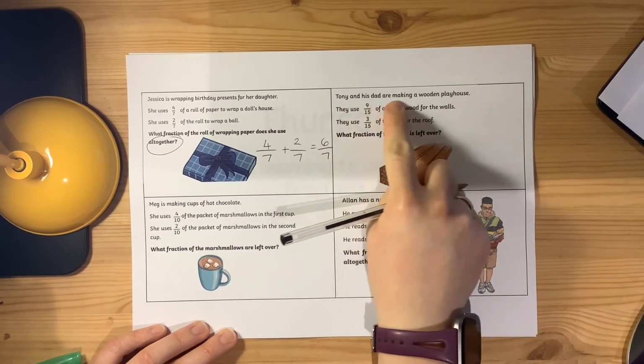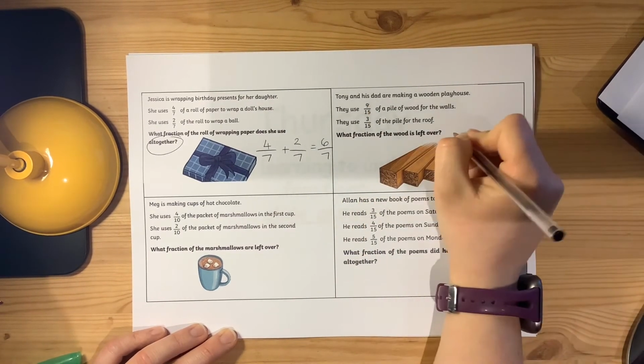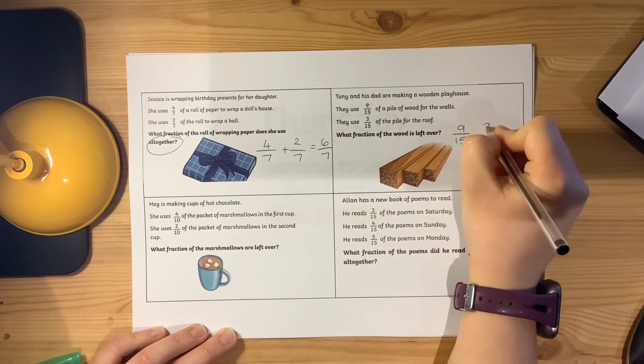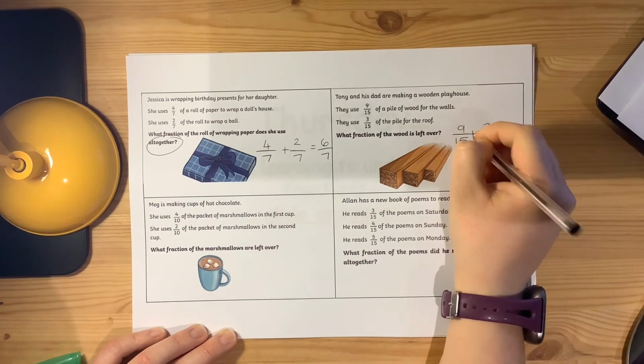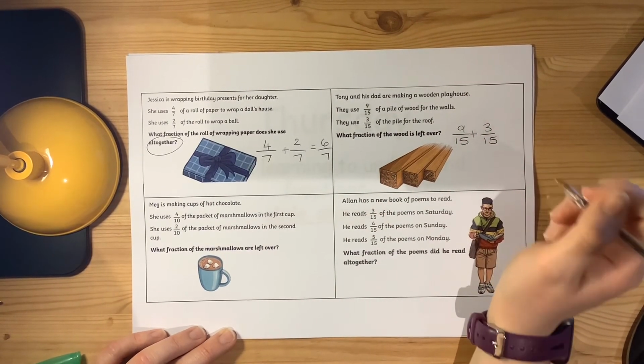Tony and his dad are making a wooden playhouse. They use 9/15 of a pile of wood for the walls. They use 3/15 of the pile for the roof. What fraction of wood is left over? So this is a little bit more tricky. We have 2 steps here.